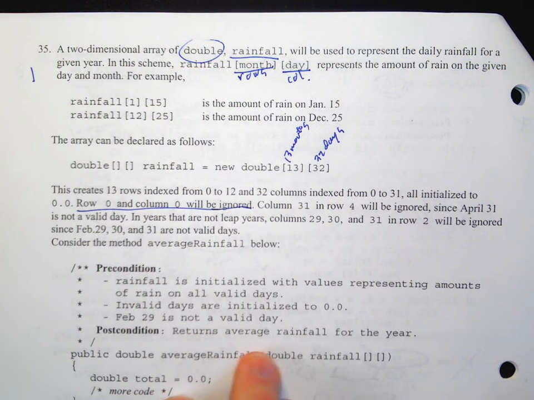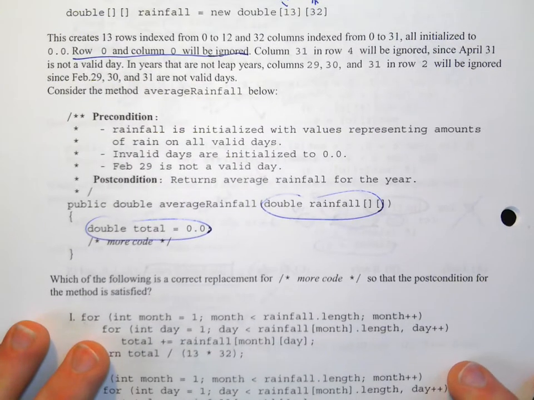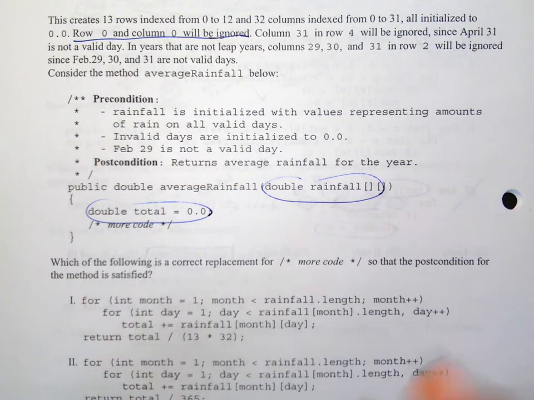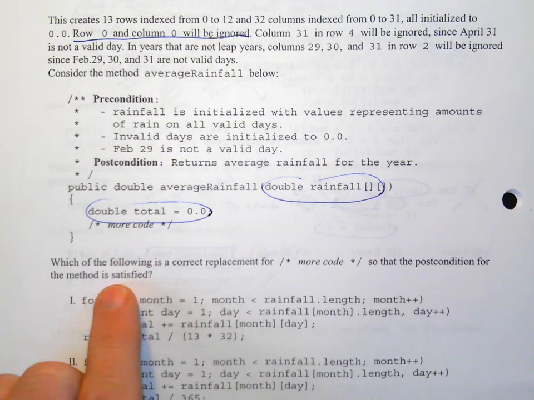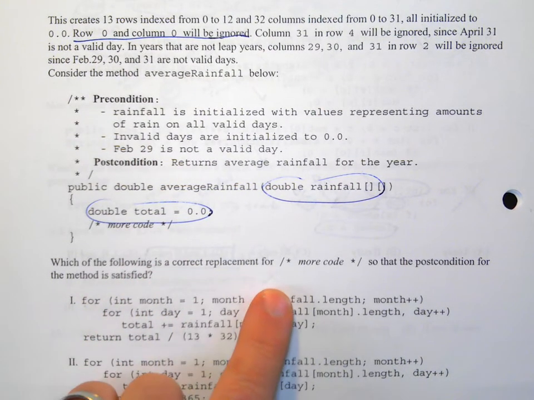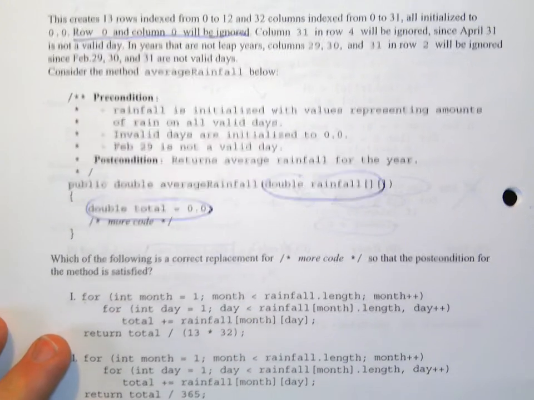Postcondition: returns average rainfall for the year. Public double averageRainfall takes the double rainfall array, creates what we call an accumulator, something to add everything up. Which of the following is a correct replacement for more code so the postcondition for the method is satisfied?